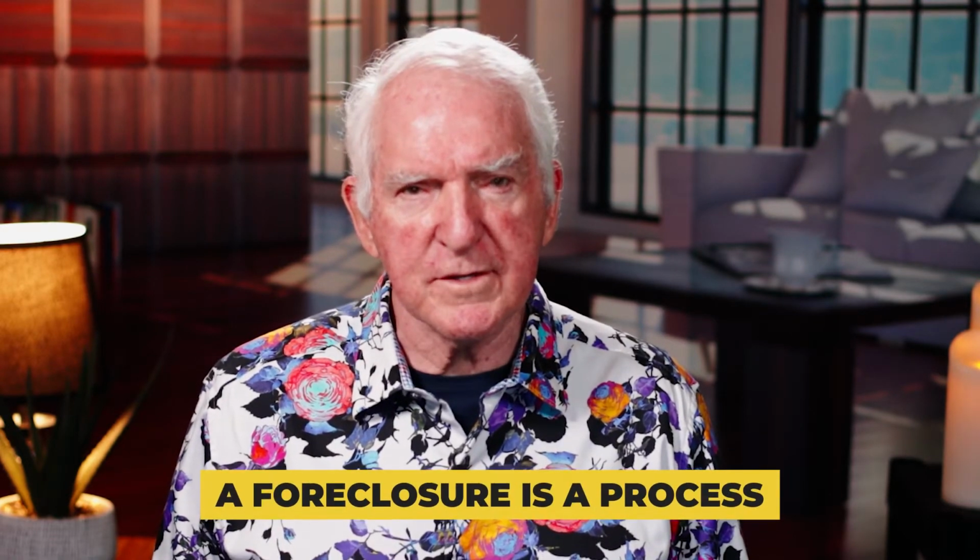Banks lend a lot of money, and if they lend the money, they want to get their money paid back. If they don't get paid back, the collateral for their loan is the real estate property. So they will want to foreclose on that property. Now, a foreclosure is a process. The process takes a little bit of time.